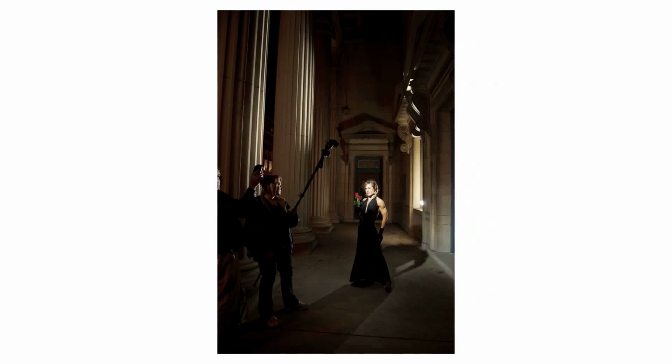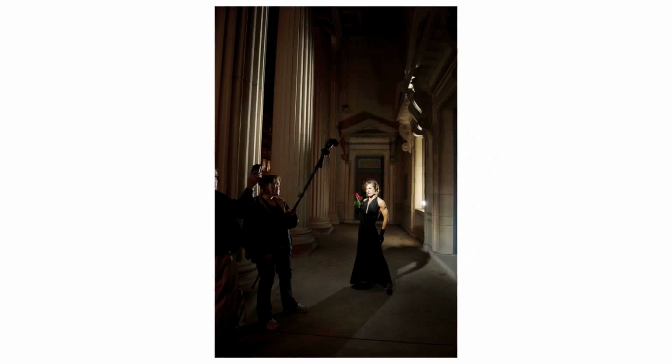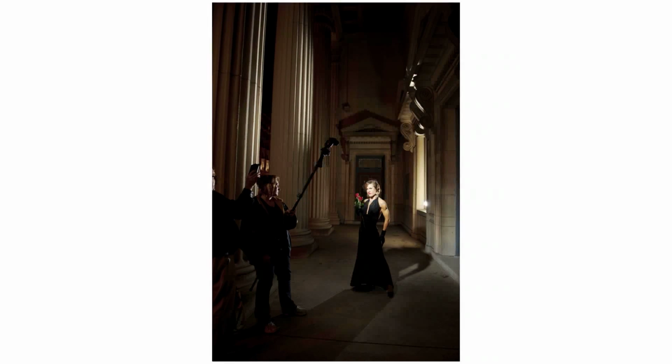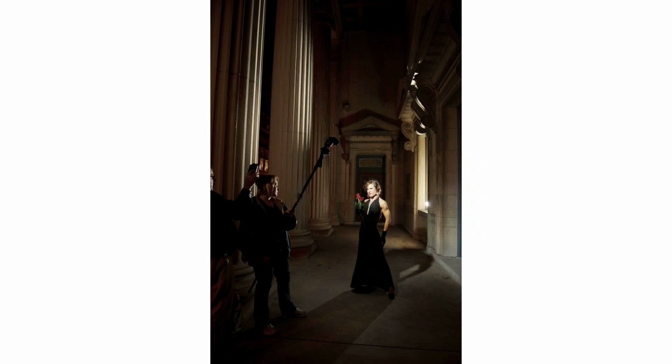One SB900 Speedlight with a Pocket Wizard Flex TT5 was attached to a monopod to be the main light. I adjusted the zoom to 135mm on the head to create a spotlight effect. A second SB900 and Flex TT5 were placed on a windowsill in the background to provide rim light.